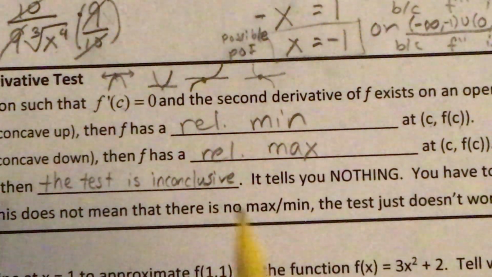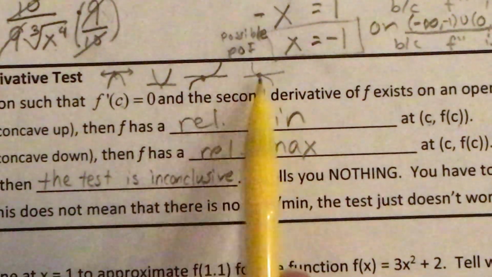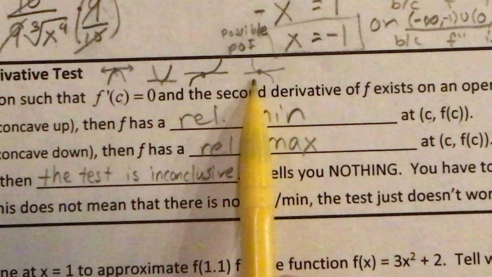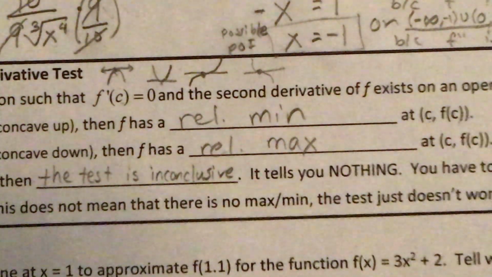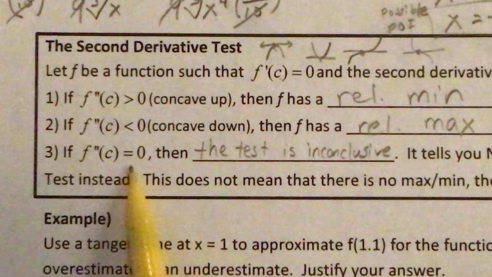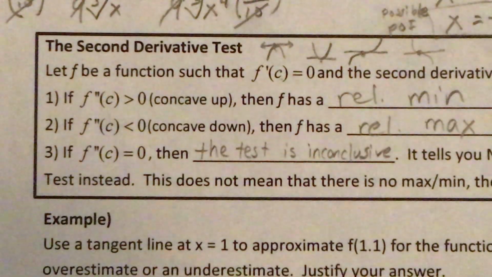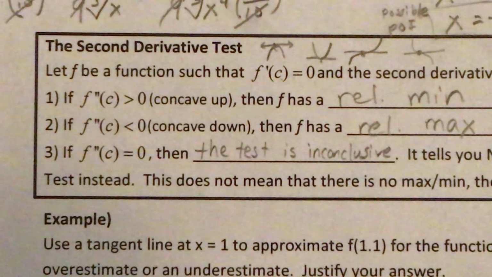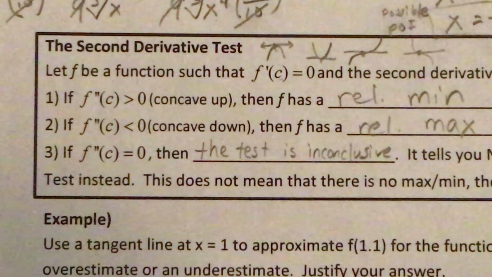We don't know if we have a maximum, a minimum, or one of these situations going on. We just don't know. So you cannot use this test when f double prime of c equals 0, because you don't know if you have a smile or a frown, or if it's some other weird situation like that x cubed deal. It tells you nothing.